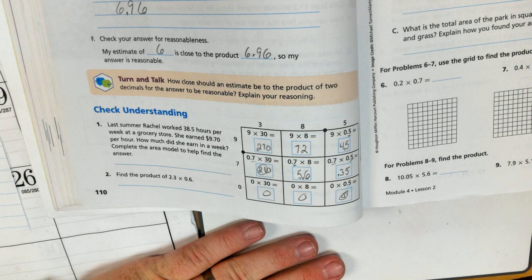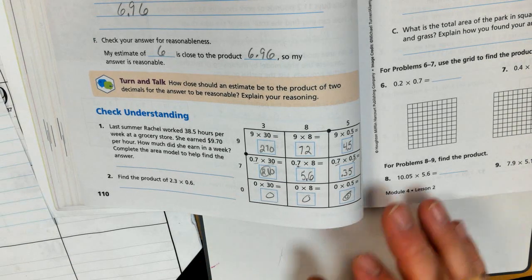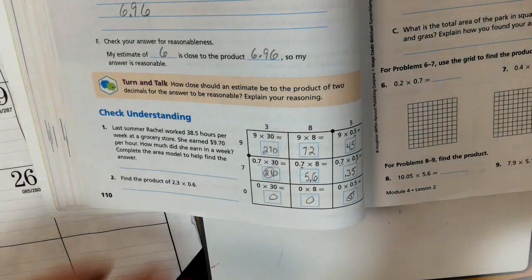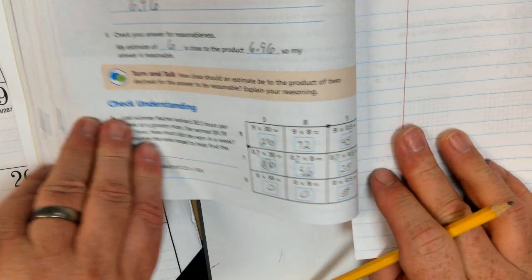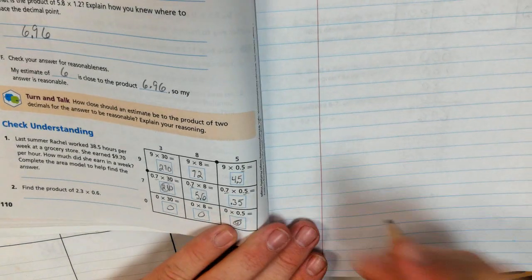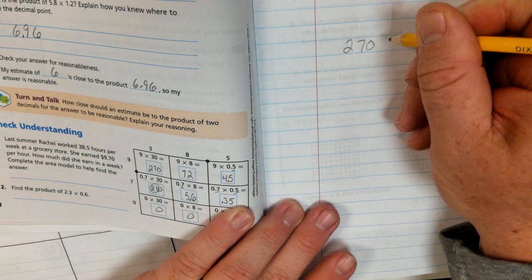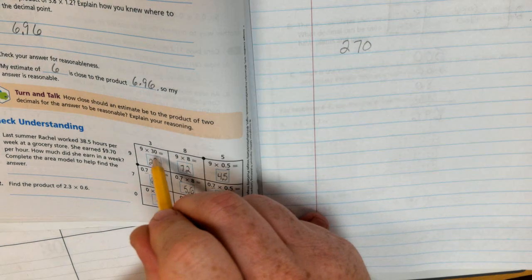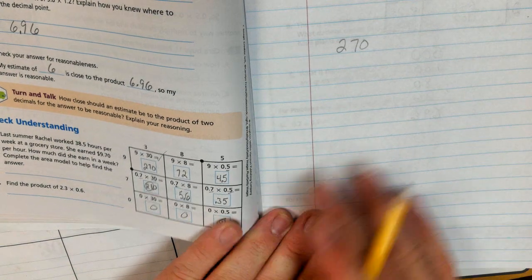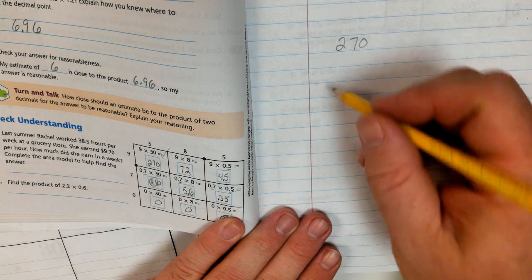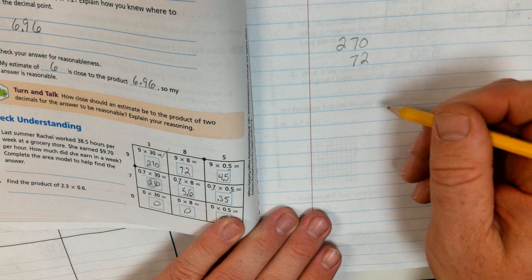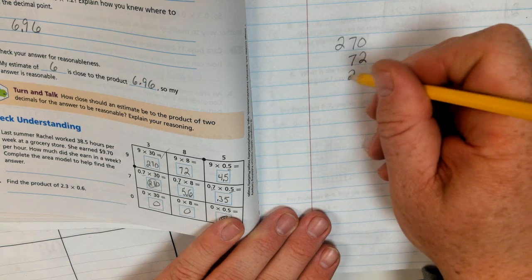Okay. So how much did she earn in a week? Well, now I have to add up these partial products here. So I go over to my extra sheet of paper and line everything up correctly. That is so important. If it's not lined up correctly, you will not get the right answer. I used 270 first. That was my largest whole number. Then I had 72, 21.